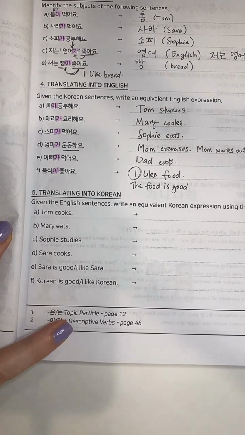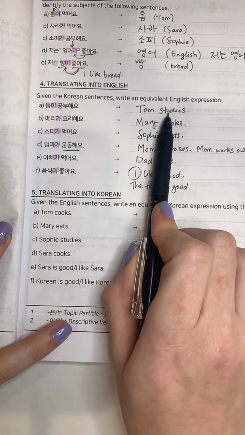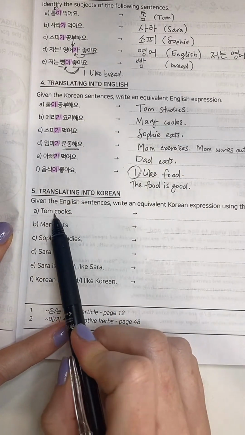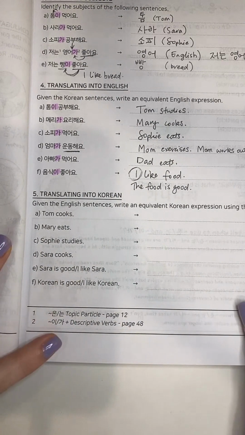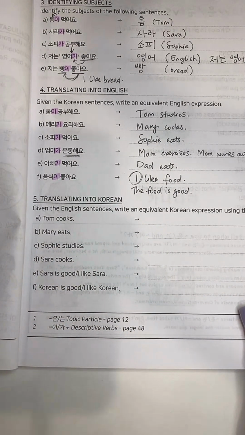Okay, so we've gone from Korean into English. Now let's go from English into Korean. Let's write some sentences in Korean.